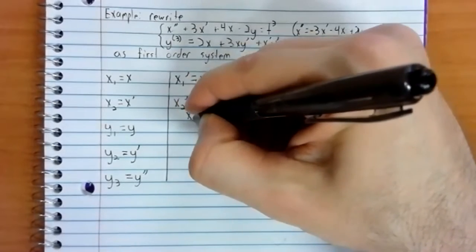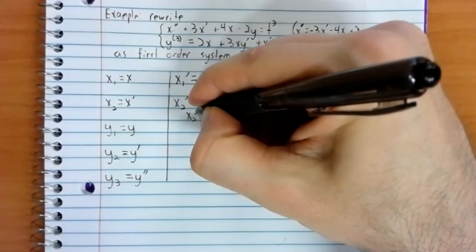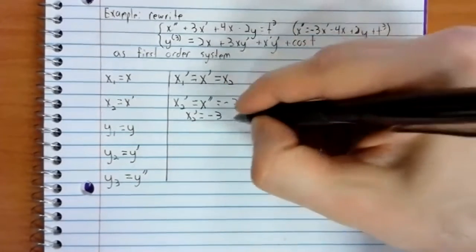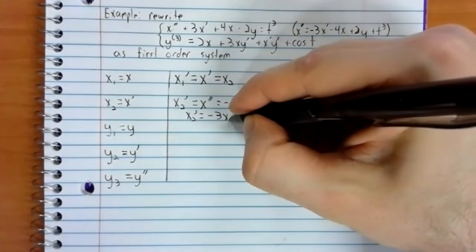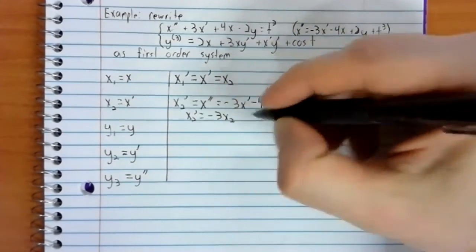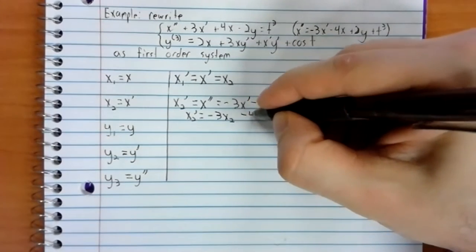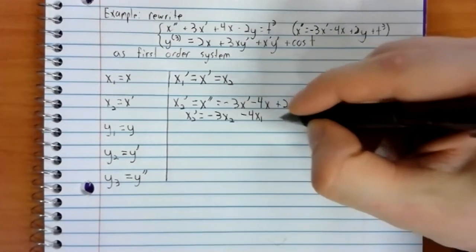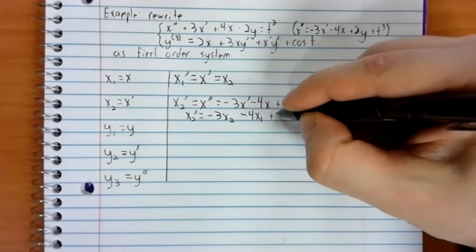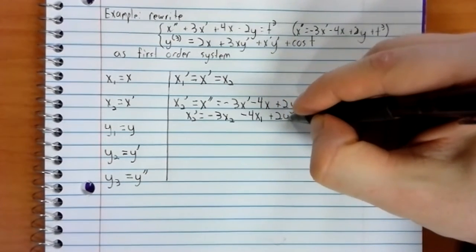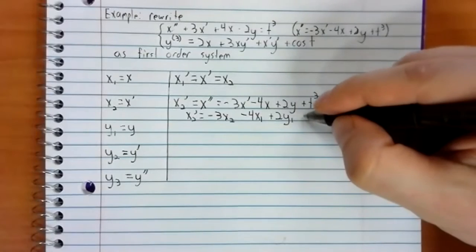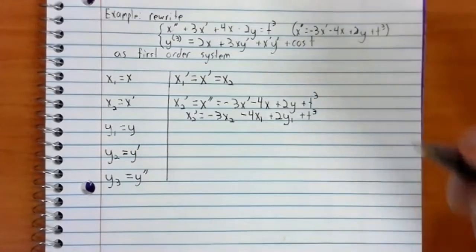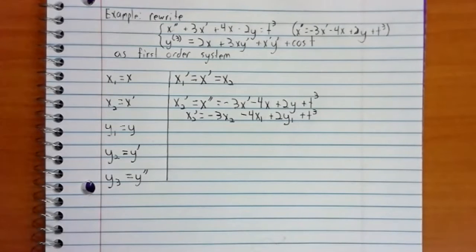X sub 2 prime equals negative 3 x sub 2 minus 4 x sub 1 plus 2 y sub 1 plus t cubed.